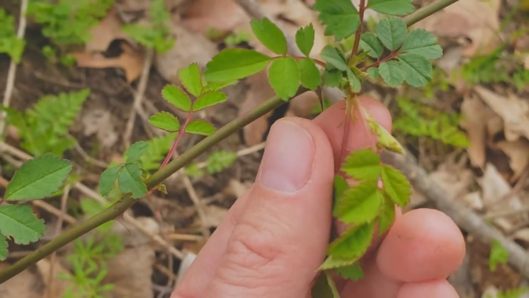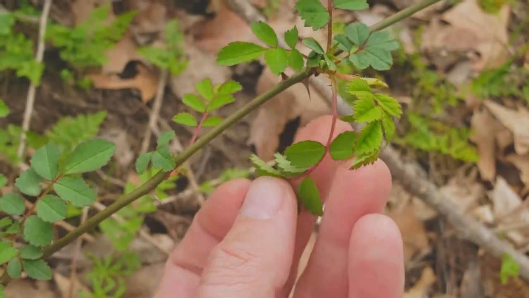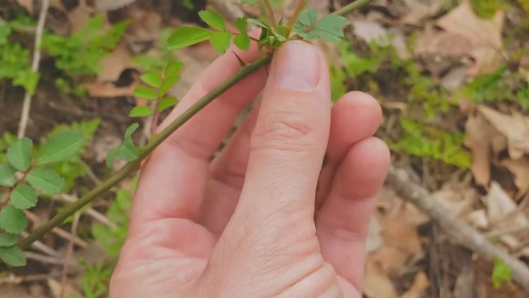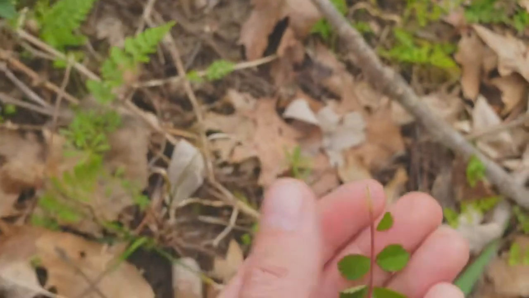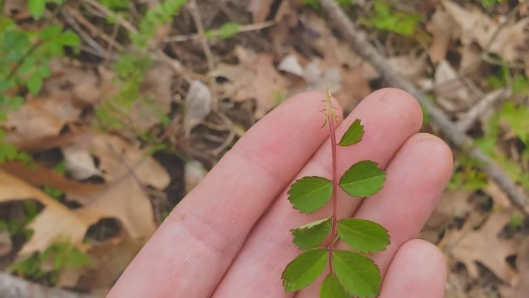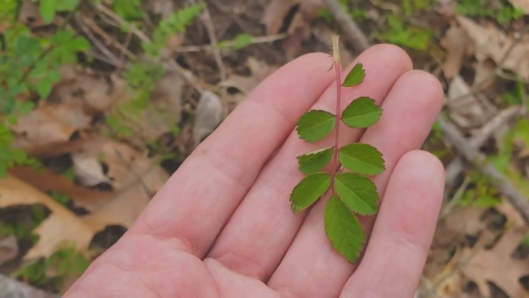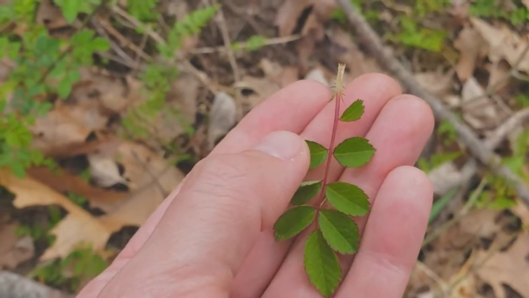Those are actually stipules that are fused to the petiole. This whole thing right here on my fingers, let's break it off, that is one leaf. So right there at the end, that's the petiole. This is a pinnately compound leaf. So each of these is a leaflet.